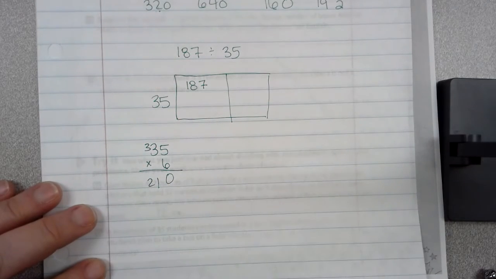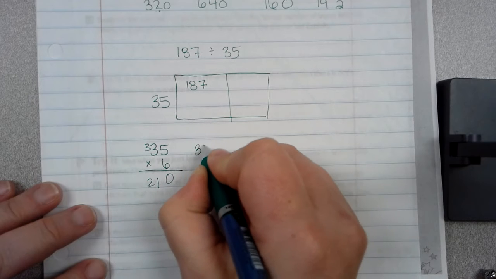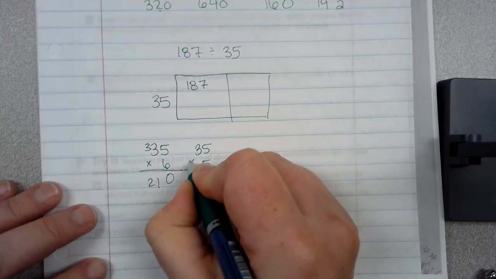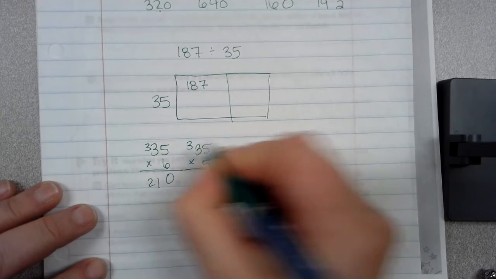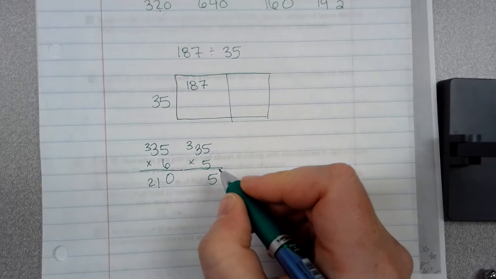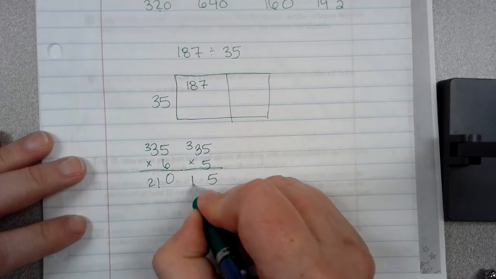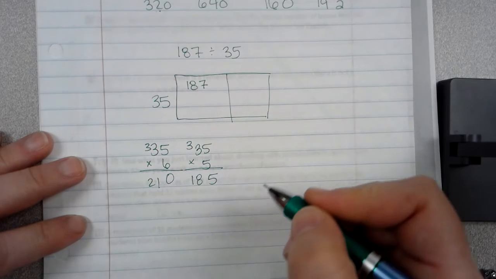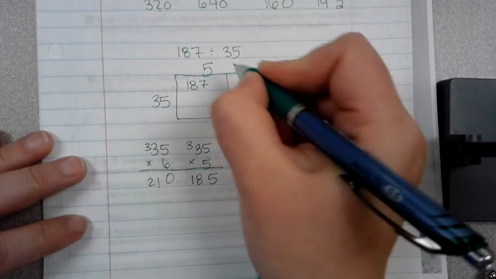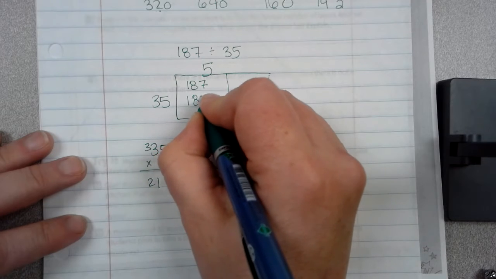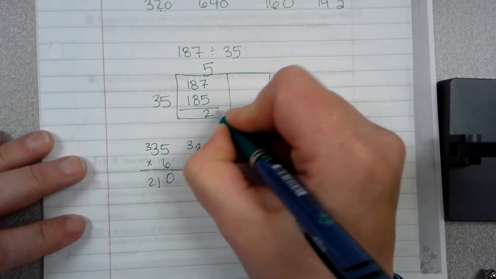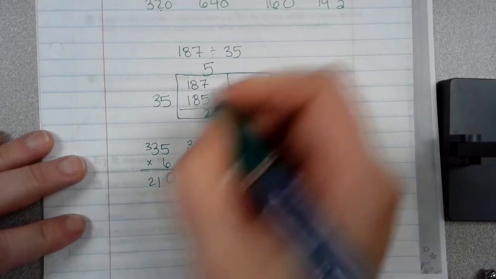Ooh, that's way too much. So we're going to go down to 5. 35. Then we have 15, 16, 18. Well, that's pretty close right there. We have a remainder of 2.